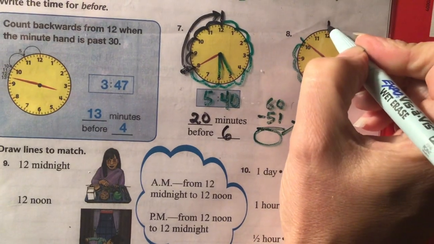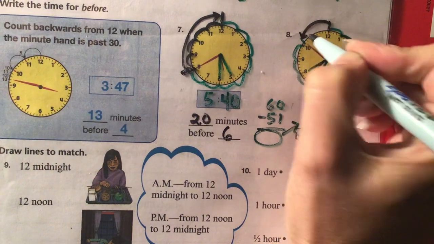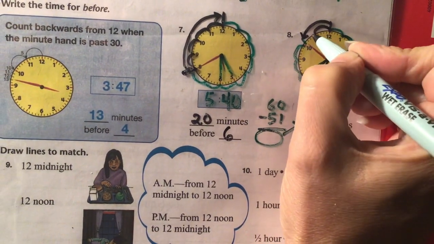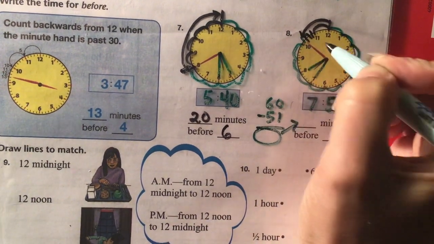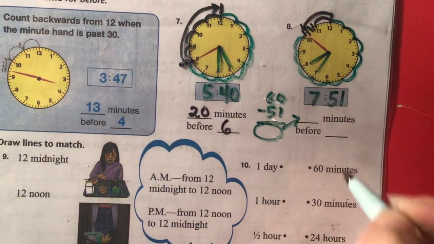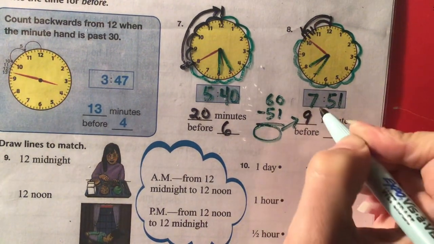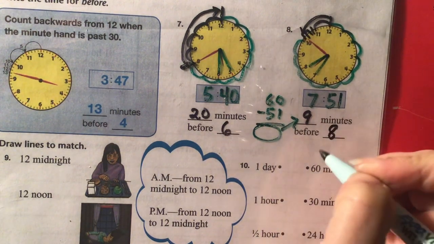So I know that I have to measure how long it takes to get from here to here. So let's skip count. 5. Now I have to count by 1. 6, 7, 8, 9. It takes 9 more minutes to get to the next hour, which isn't 7, it's 8. So it's 9 minutes before 8.